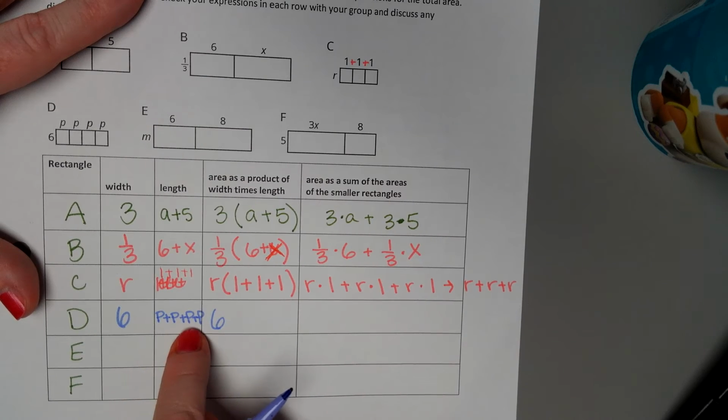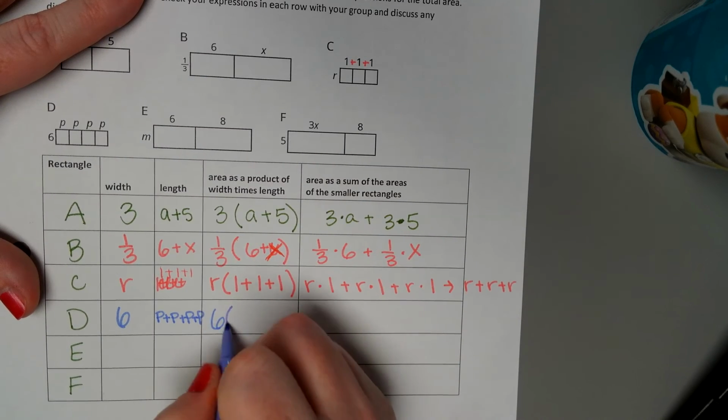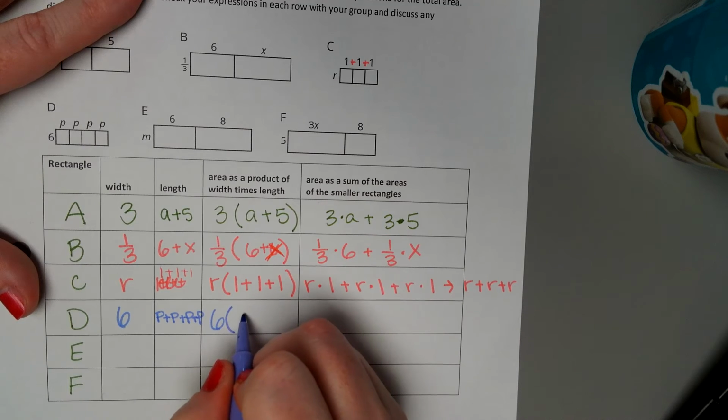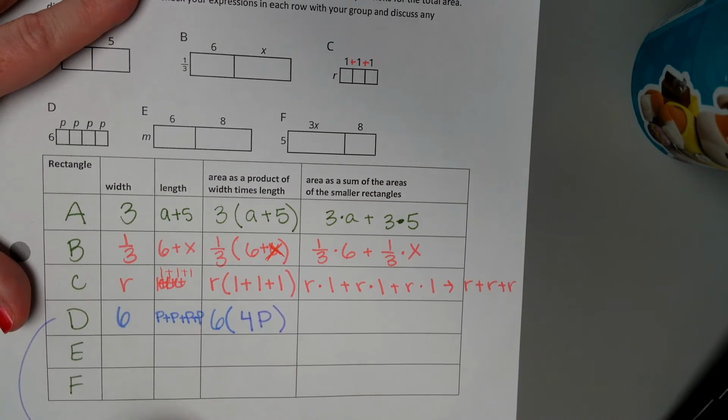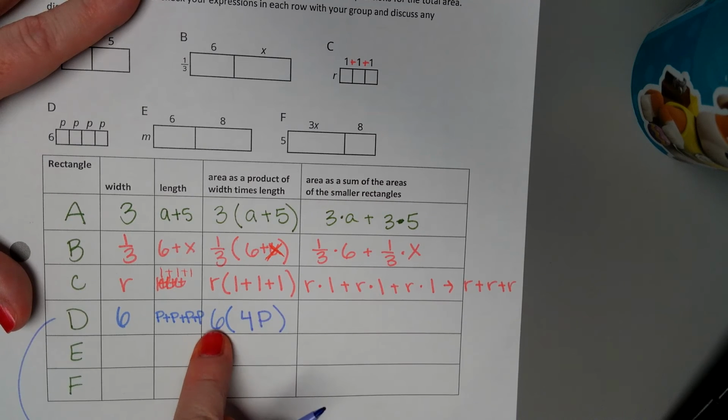Because the same thing as repeated addition is multiplication. So I wrote it as 6 times 4p, but you could also write it as 6 times p plus p plus p plus p.